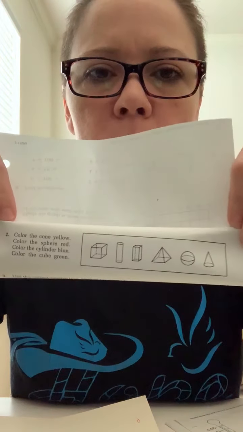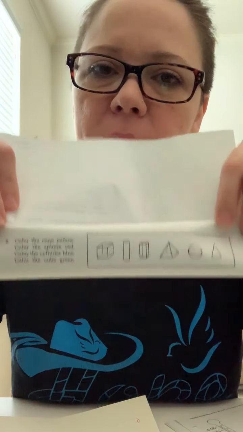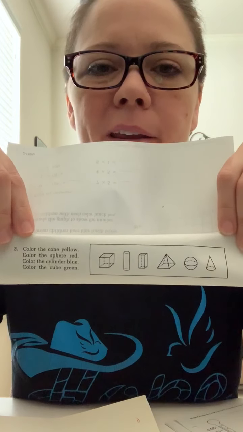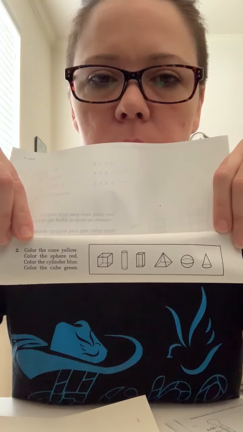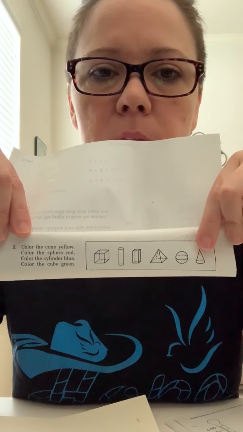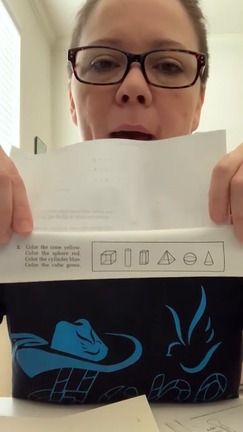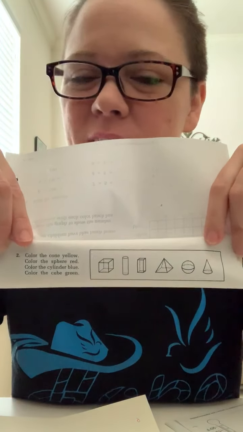Color the cone yellow. You're not going to be able to do this because you do not have a copy. We're just going to talk about it together. Which one is the cone? It's the one that looks like an upside down ice cream cone. It's going to be this one right over here. So if you had one of these, we would color that yellow. But you don't have one, so it's okay. We'll just do it together.